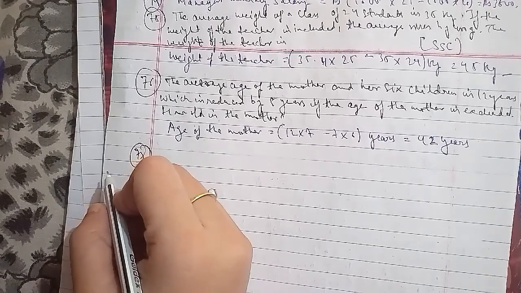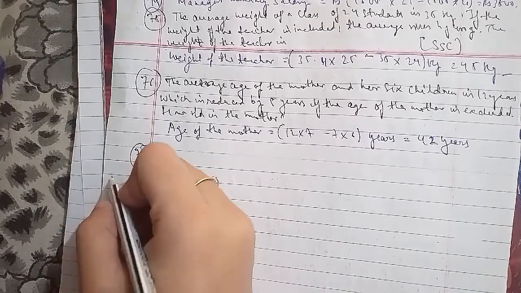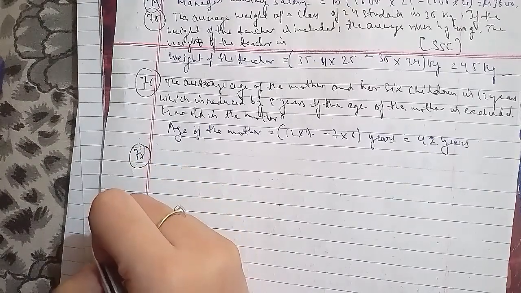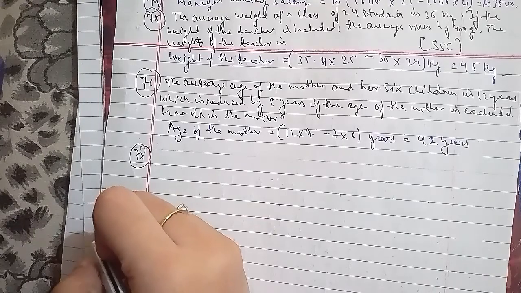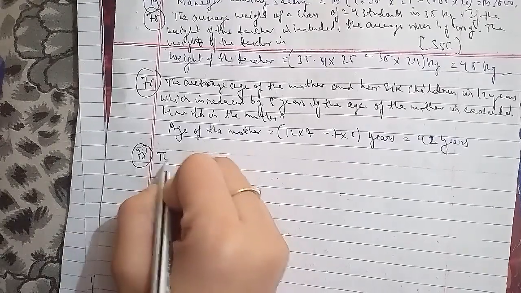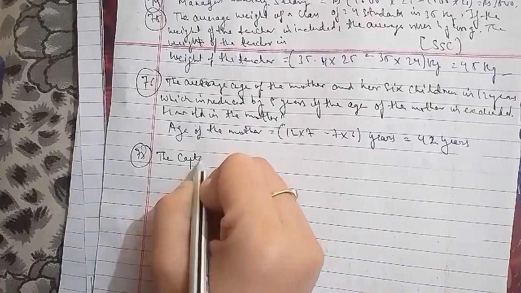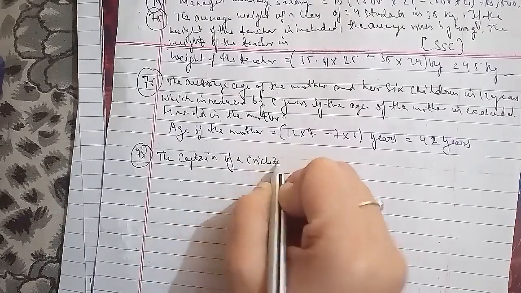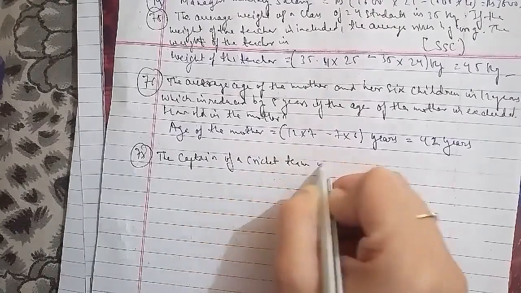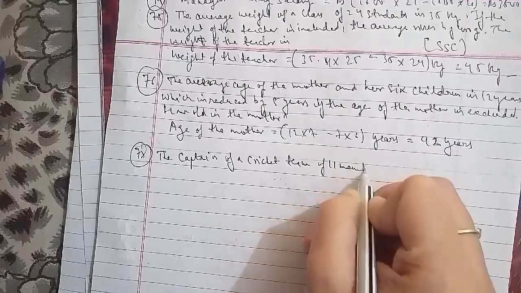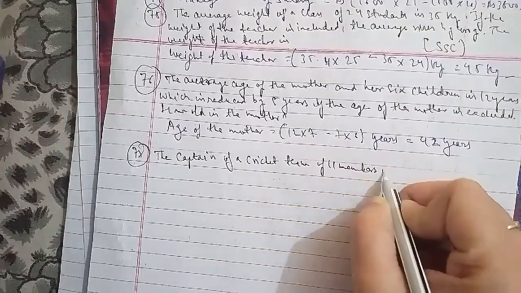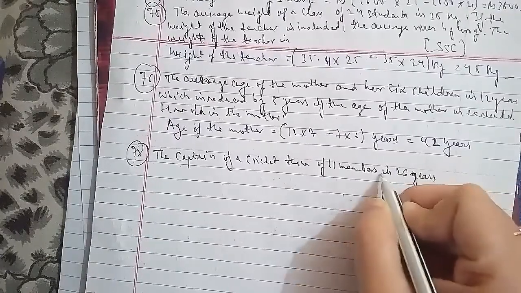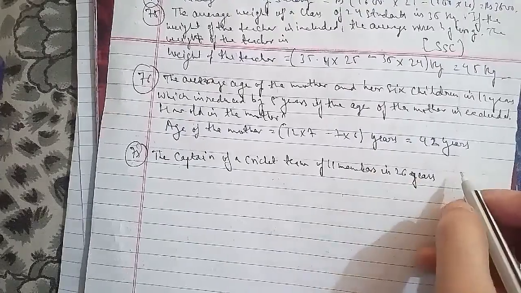The captain of a cricket team of 11 members is 26 years old, and the wicket keeper is 3 years older.